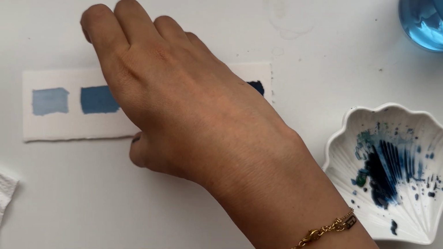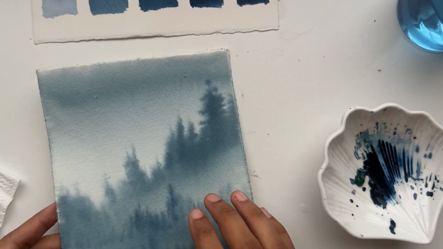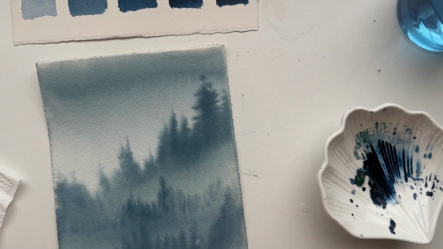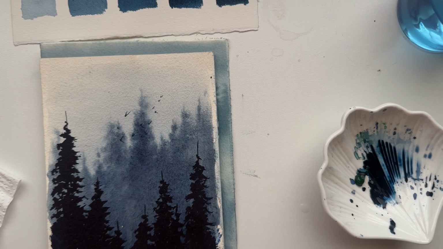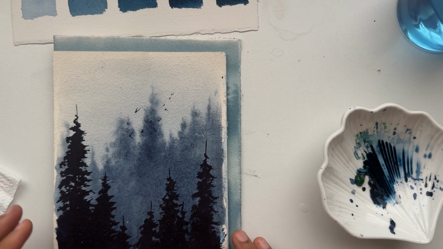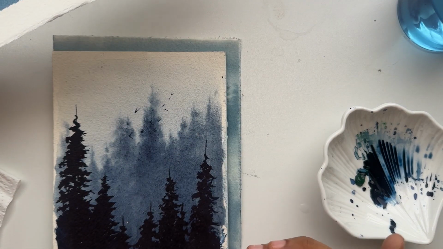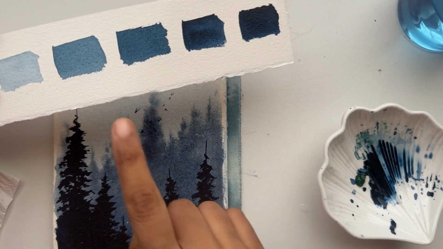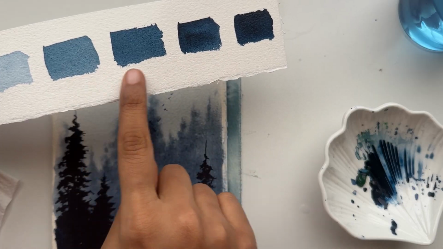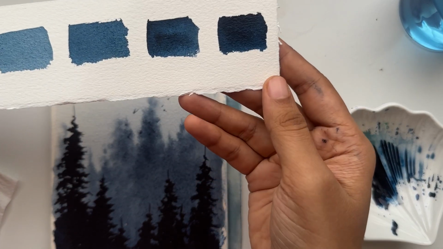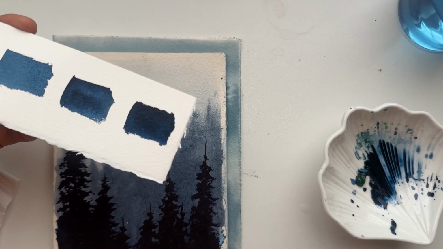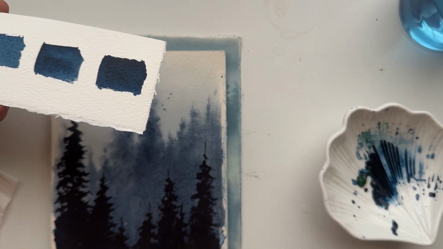If we had used these values for this painting, it would look something like this. I'm going to show you an example of an old painting of mine. It's an old painting, but still it works. So for the sky, I have used the lightest value, and for the background I have used these midtones, these three values like here. And for the foreground trees, I have used the darkest value, as you can see.